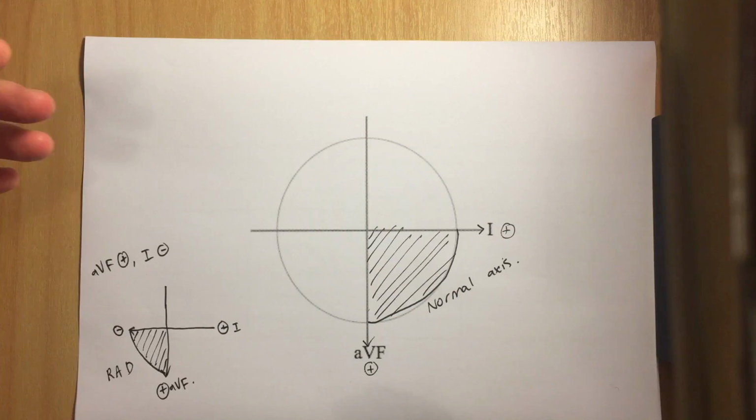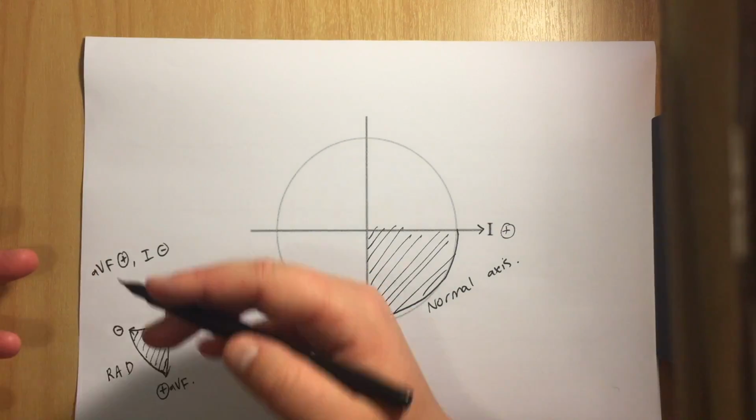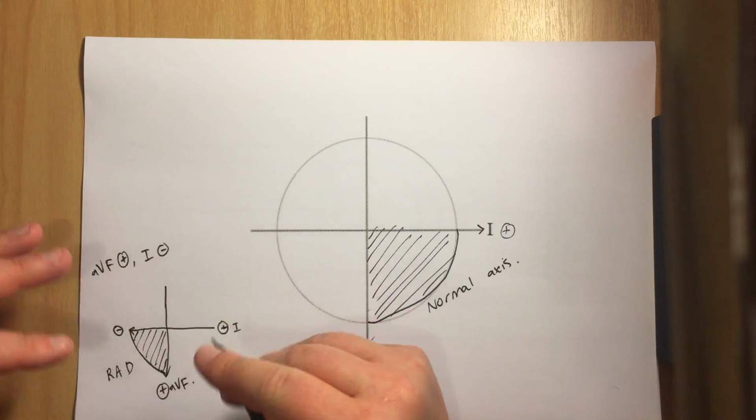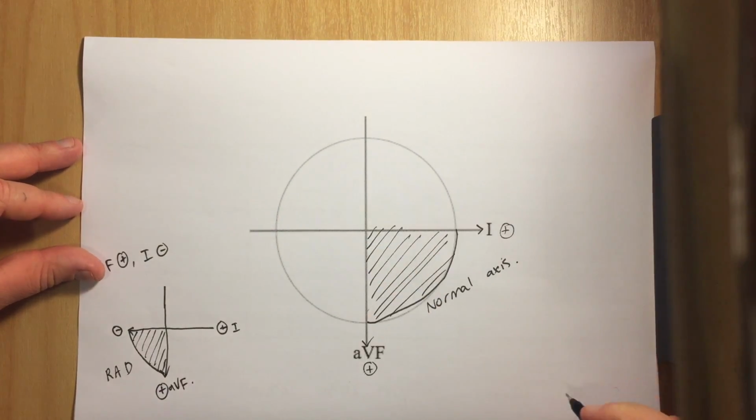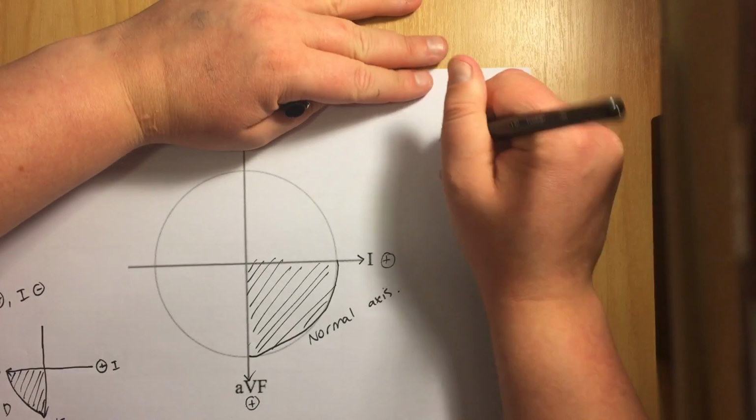So remember it's the anatomical left and right. So we're looking at them from the front. So this is their right.